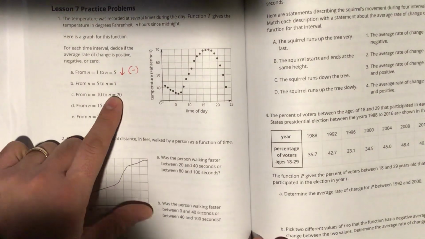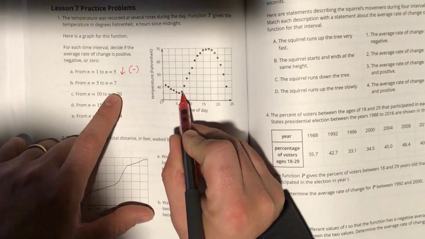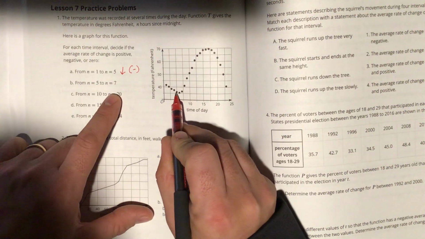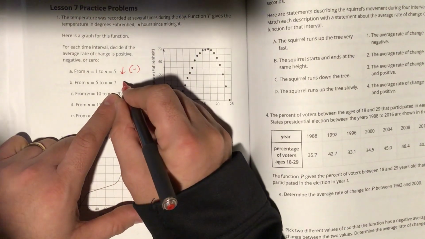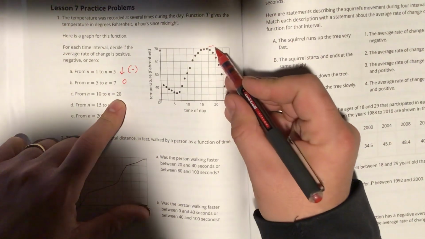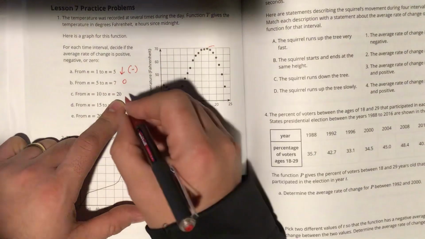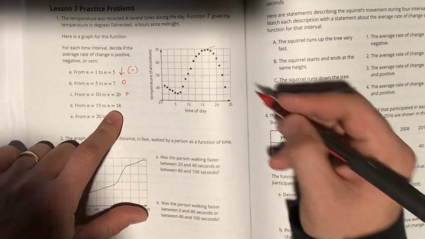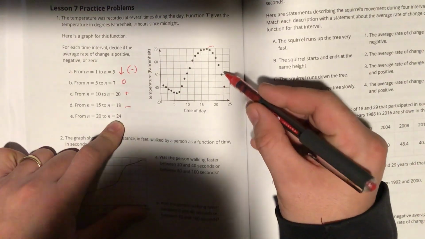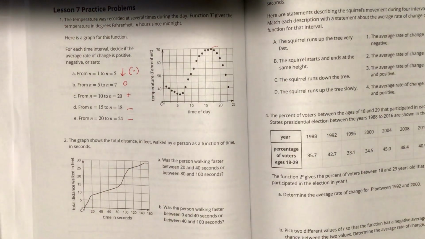Better answer, negative. 5 to 7. So 5 to 7, it doesn't change. It goes down and then back up, pretty well level. So I'm going to put 0 there. 10 to 20, definitely goes up and then back down, but it is higher than when we started, so the rate of change is positive. 15 to 18 is negative. 20 to 24 is negative as well.